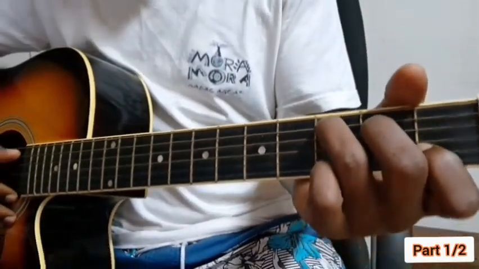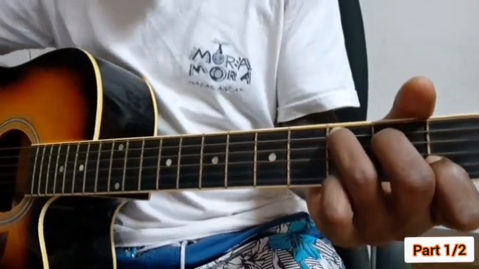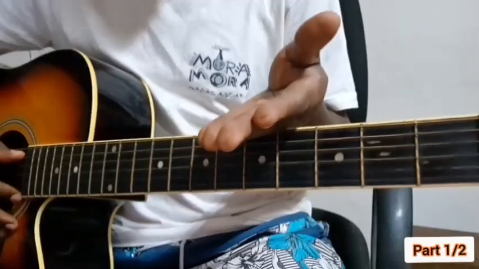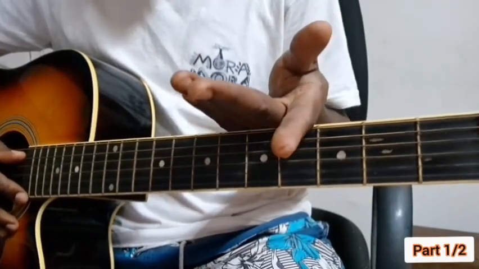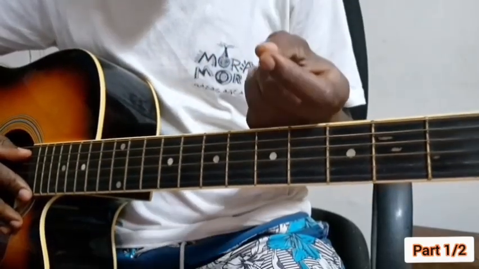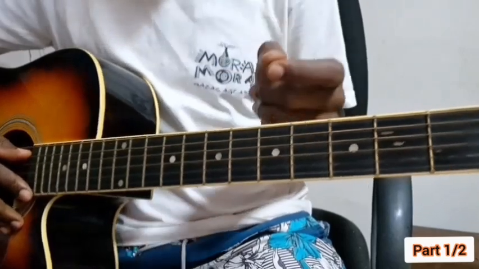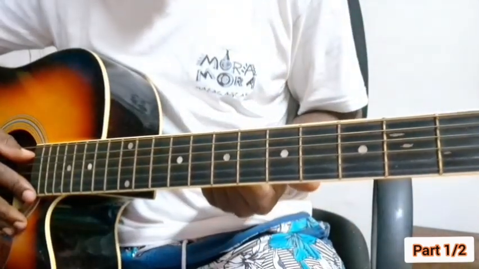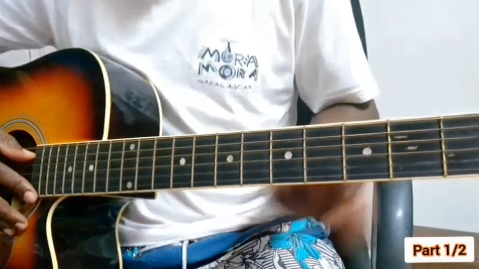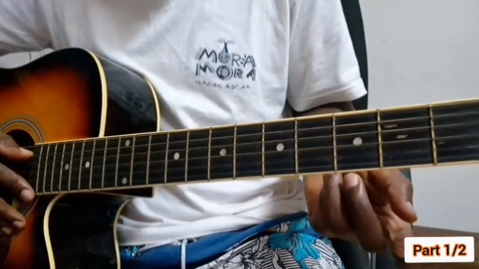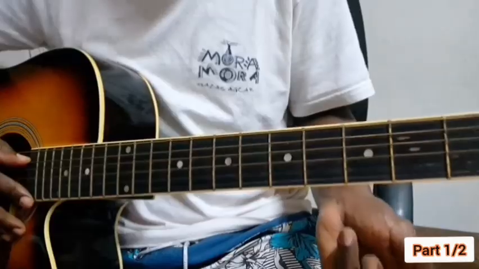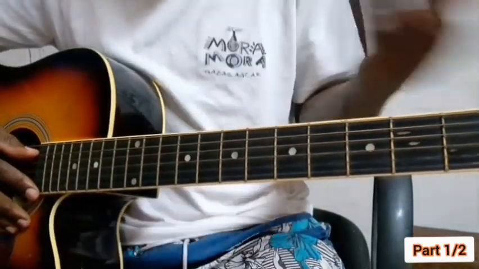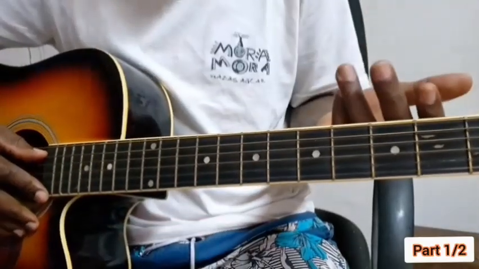A note is the smallest unit in music. Is it not the same definition we give to a letter? A note is the smallest unit in music. And what is the definition of a letter? A letter is the smallest unit in a language. So it is just a sound, a pitch. That is a note.